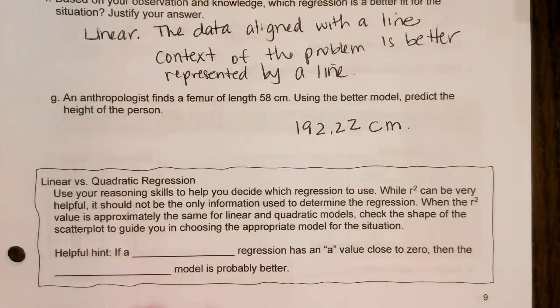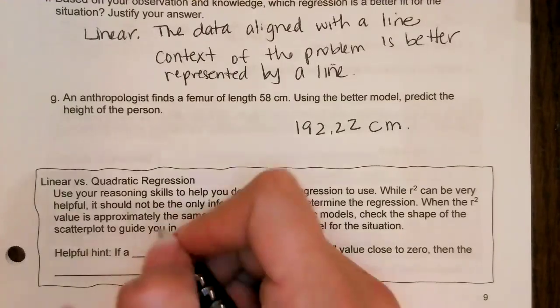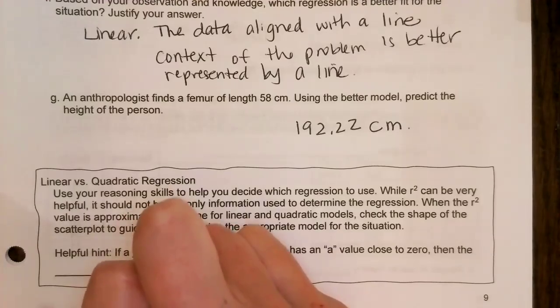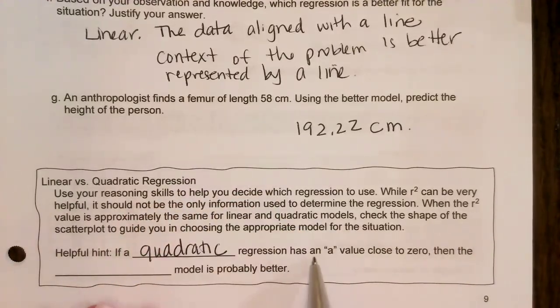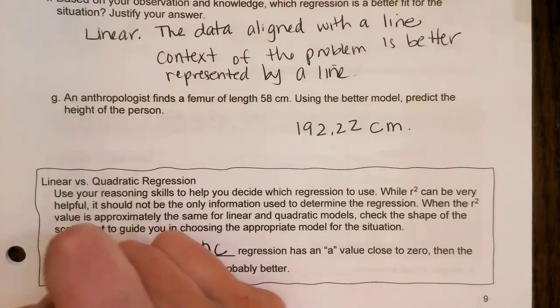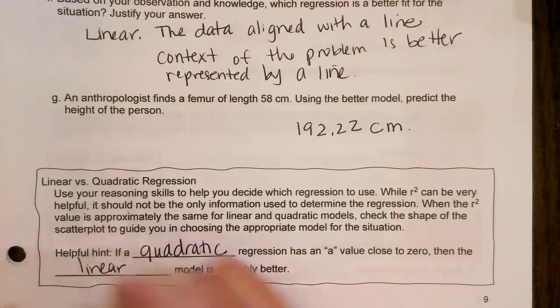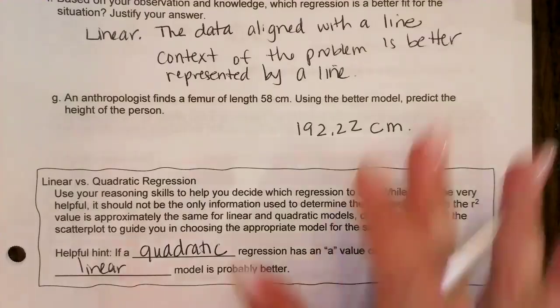And then the last part, a helpful hint: if a quadratic regression has an A value close to 0, then the linear model is probably better. All right, so let's think about what that means.